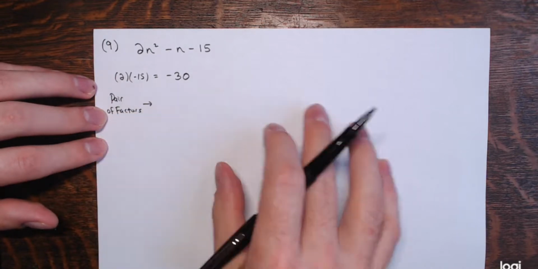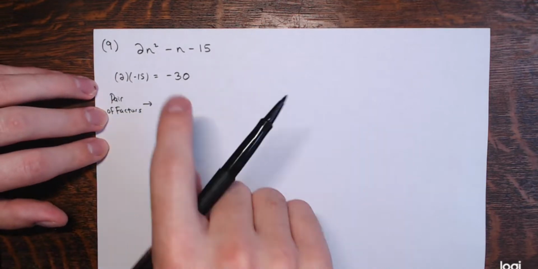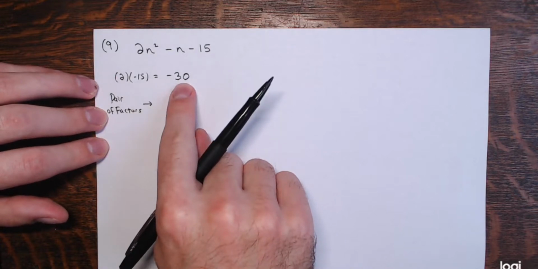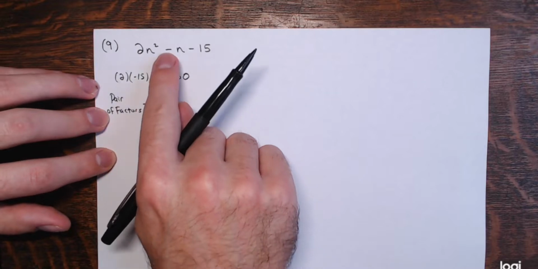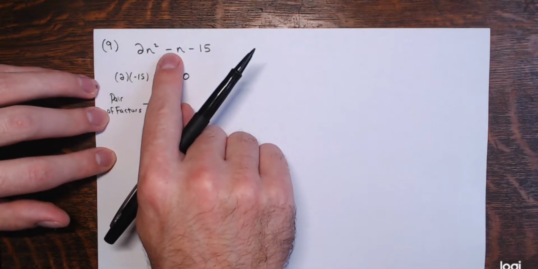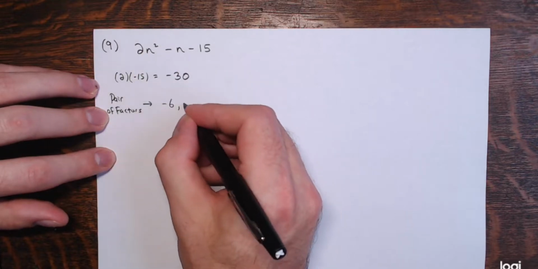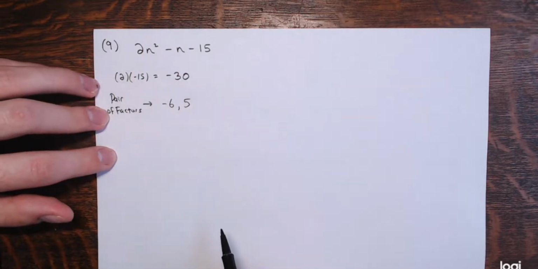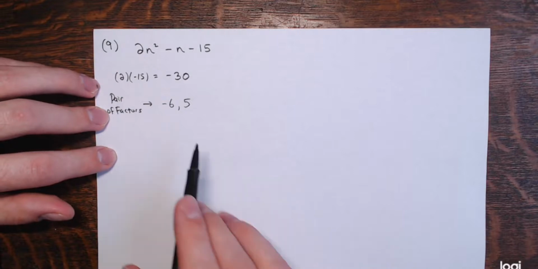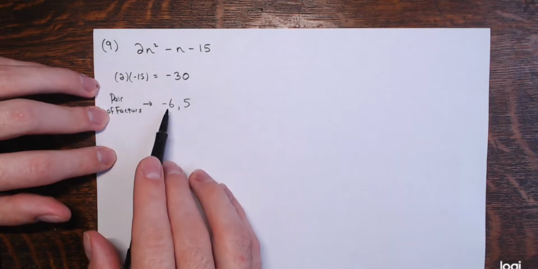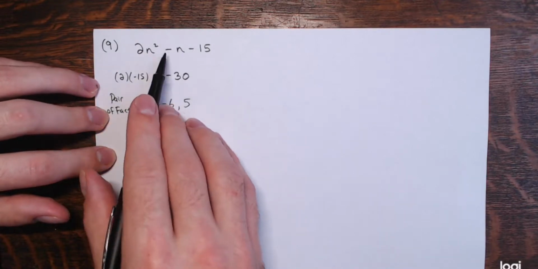Again, you can make a little table if you want, but one needs to be positive and one needs to be negative to multiply to be negative 30. And I want them to add up to negative 1, right? The coefficient on the linear term is negative 1. So that'd be negative 6 and positive 5. That's the pair of factors I'm looking for. They multiply to be negative 30, and they add to be negative 1.